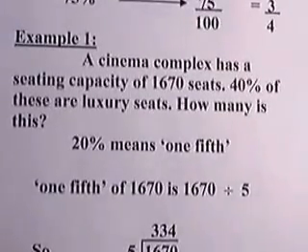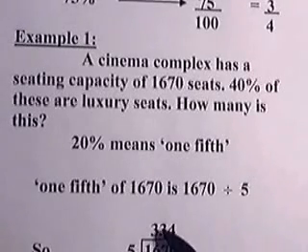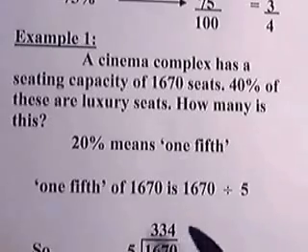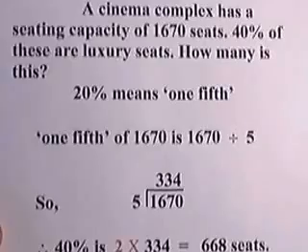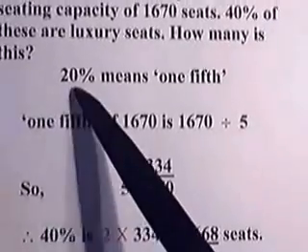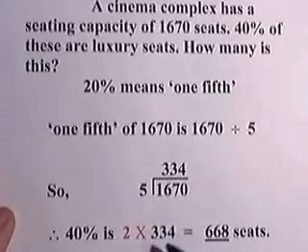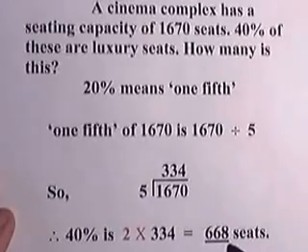So if I do that division, 5 into 16 goes 3 and 1 over, 5 into 17 goes 3 and 2 over, 5 into 20 goes 4 times: 334. So 334 seats is 1/5 or 20%. Okay, so 40% must be twice that number, because 40% is twice 20%. So all I need to do is double this 334, multiply it by 2.